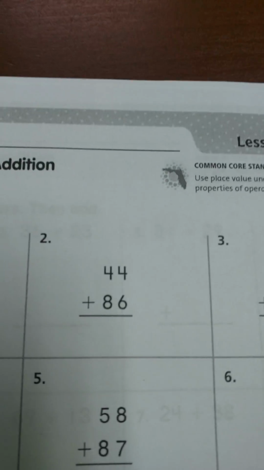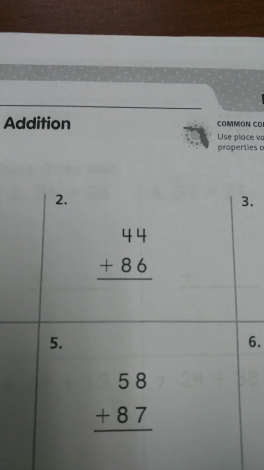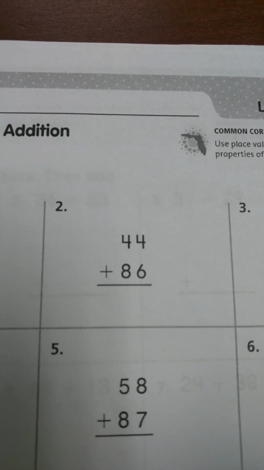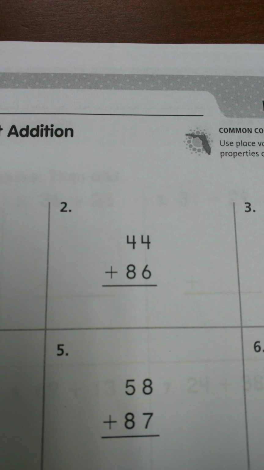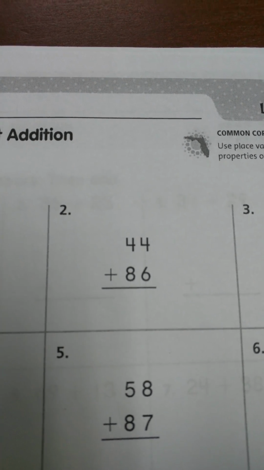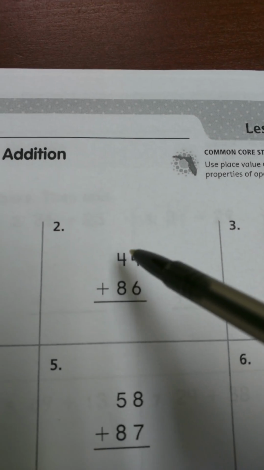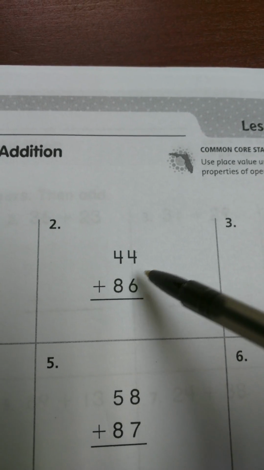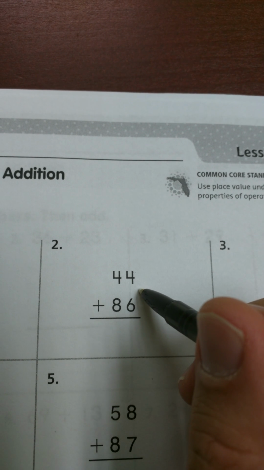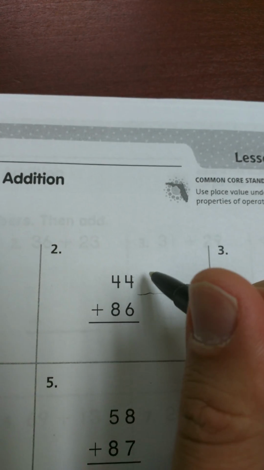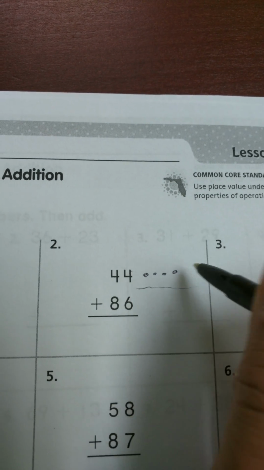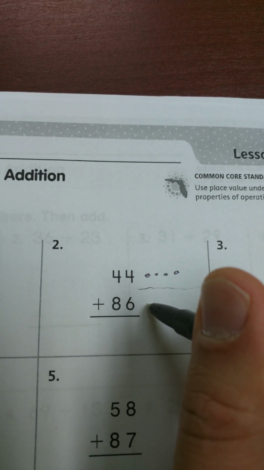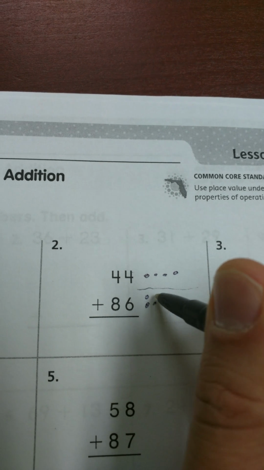Now if I move over here to number 2, this problem is a little bit different. I'm going to show you how. I am going to use dots to represent the numbers here, so you have a better understanding of what's going on, because we're actually going to regroup twice. 4 plus 6 is right over here. I'm just going to draw a little line over here, write 4 right here, and I'm going to make 6 dots here.